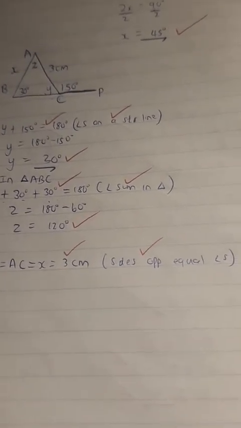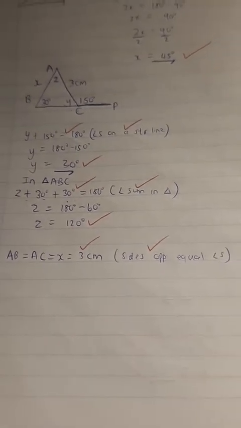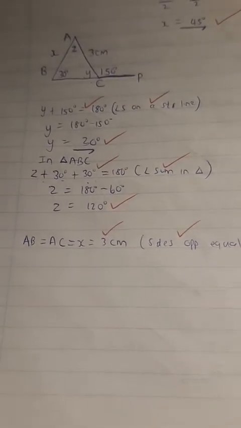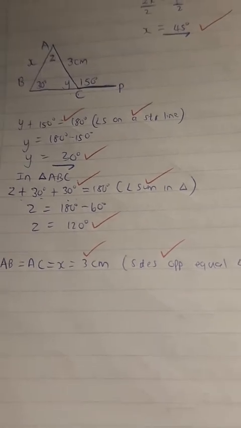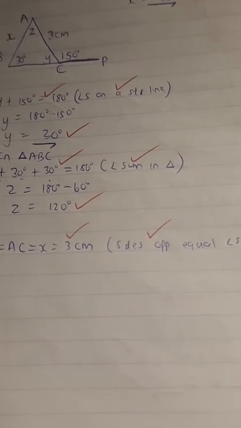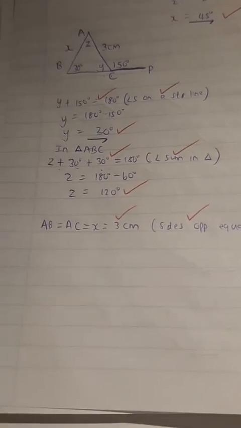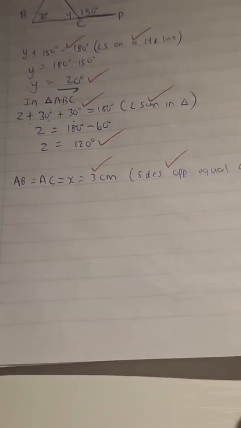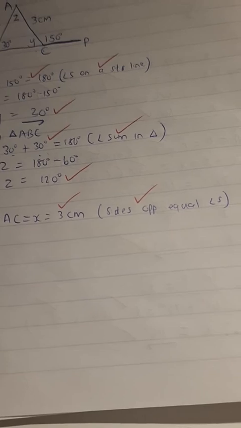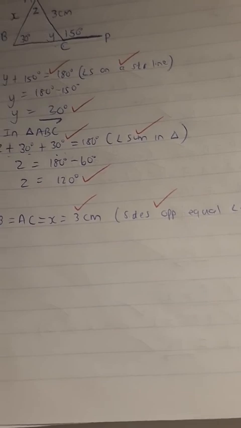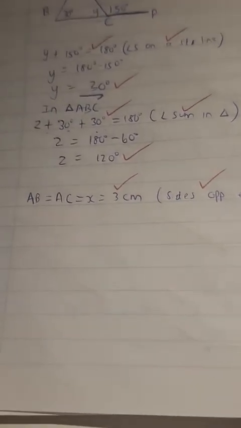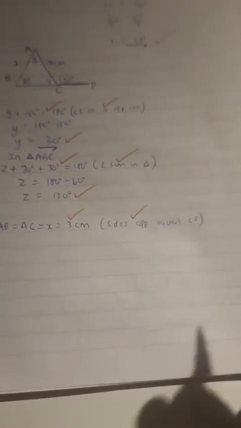Okay, so yeah, that is it. Okay, very well done. That wasn't too bad now, was it? Not too bad at all, eh? I sure hope not.